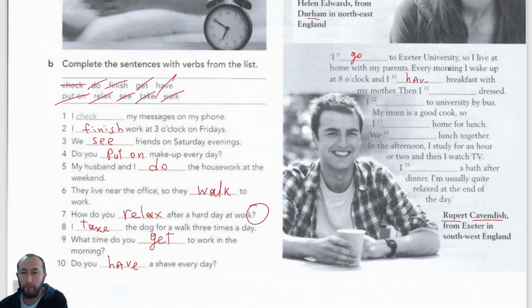I have breakfast with my mother. Then I get dressed, obviously get dressed is better. Okay, I go to university by bus. I go to university. Good. My mom is a good cook. So I go home for lunch. I go home is better.